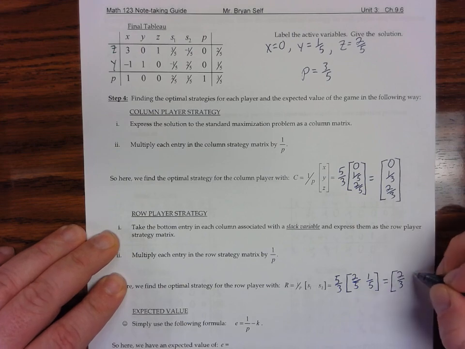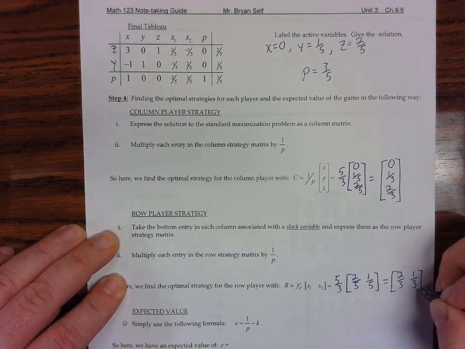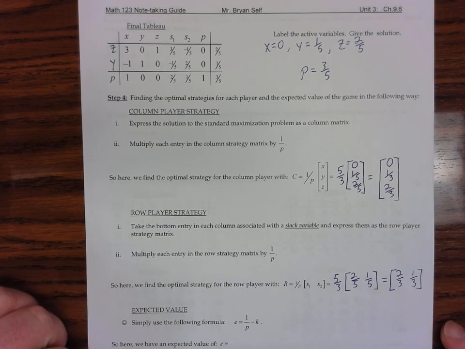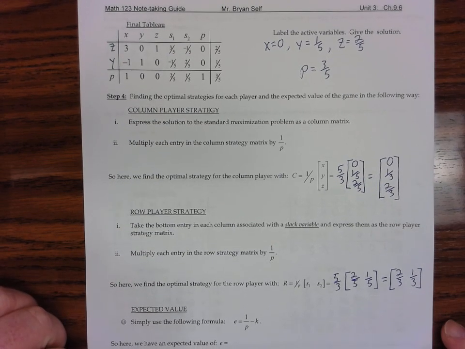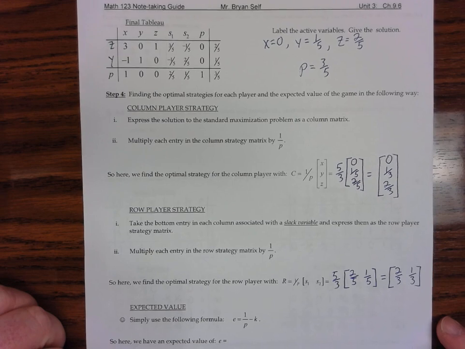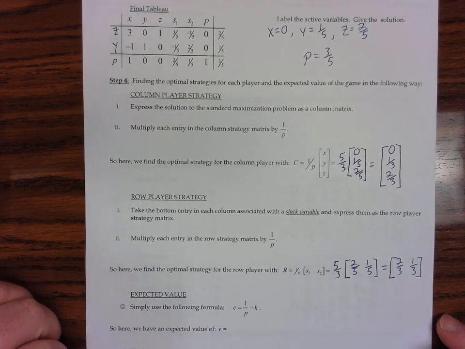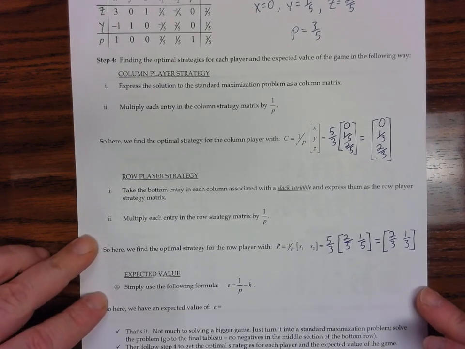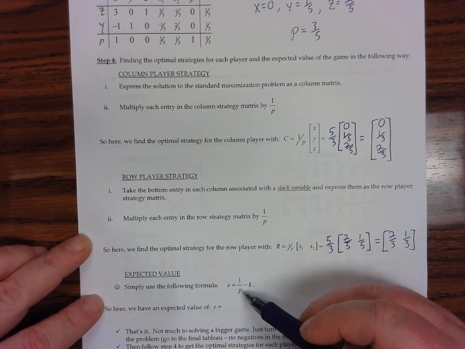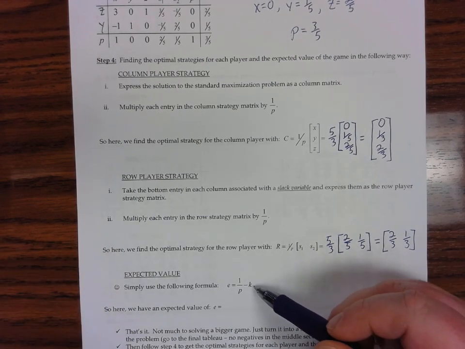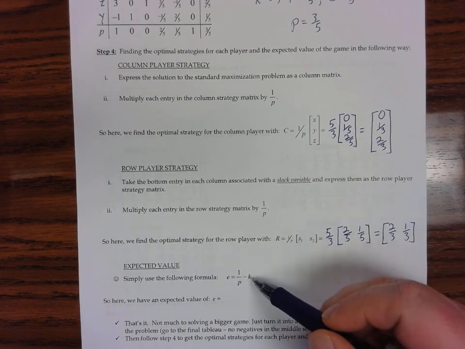We get 2/3, 1/3. And again, do note those do add to 1. So there is the row player's optimal mixed strategy. To get the value of the game, we simply use the formula E equals 1 over P minus K. And this formula will be provided on the test. So we do need to remember what the K value was. Remember, K is what we added to make all the entries non-negative.